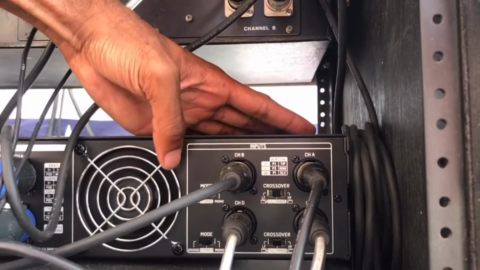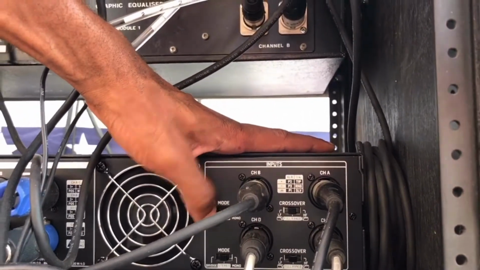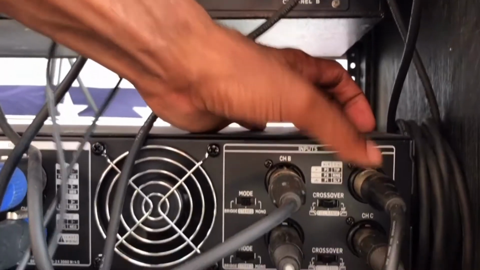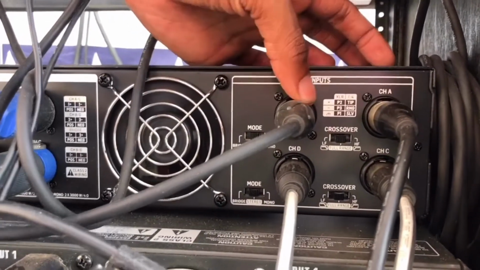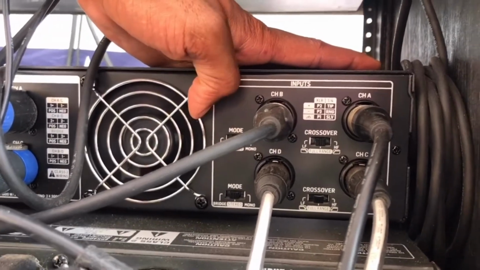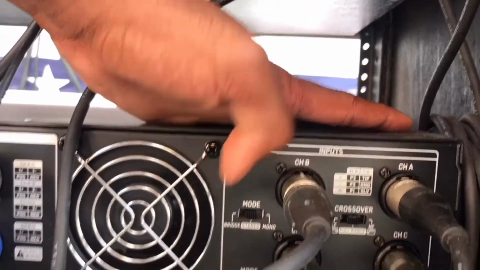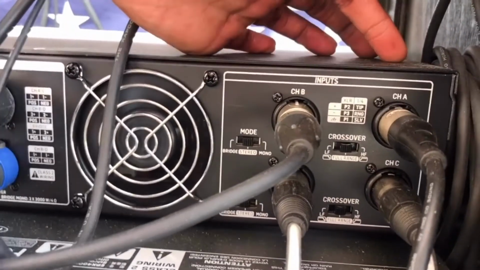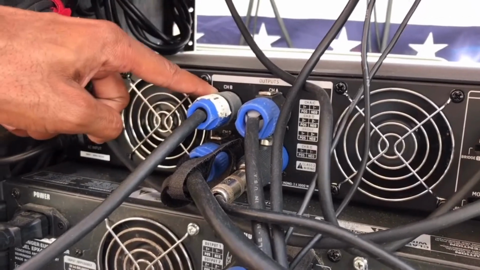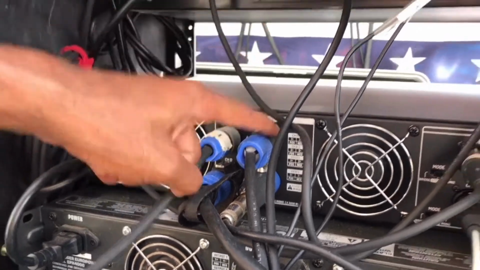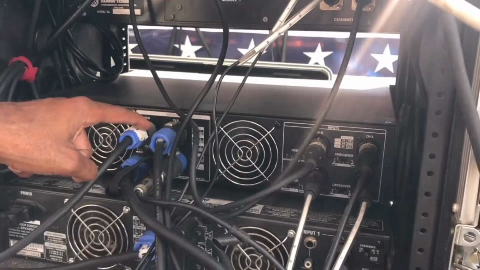Then we are going to use stereo so that left and right have individual power and sound coming out of them. If I chose bridge, you would get both sides of power in each output that's coming out right here, okay? So these are the outputs, A and B. Those are going to my main speaker on the left and my main speaker on the right.